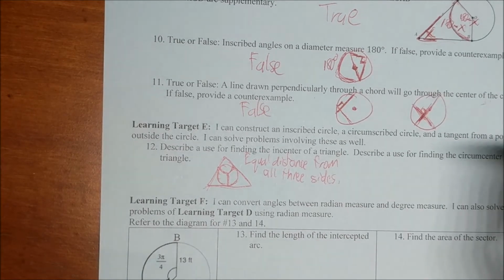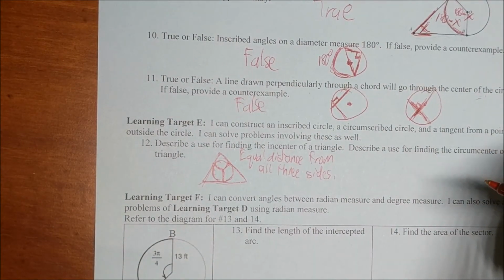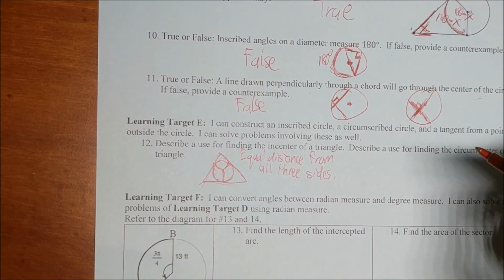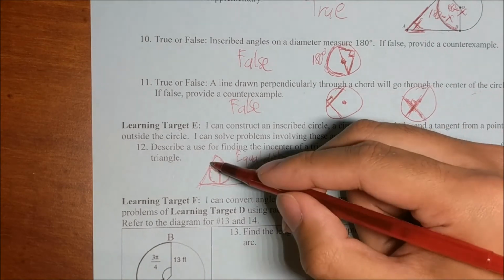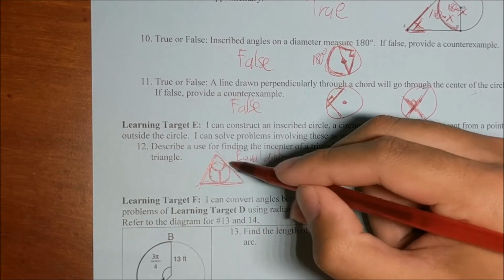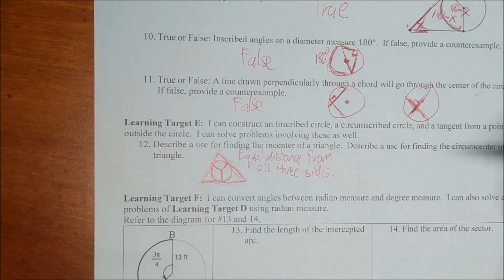So the example that we used in class was the fountain that's getting installed in the park. That needs to be an equal distance from all three streets. Since each street is a line, the incenter would be an equal distance from all of them.